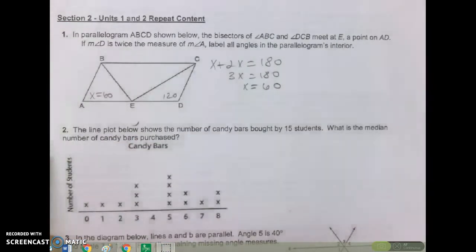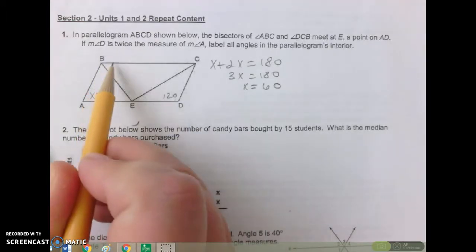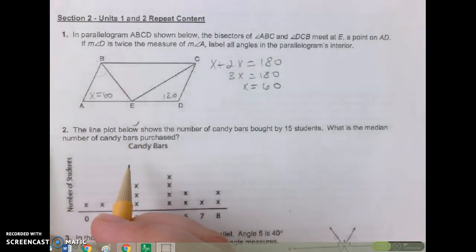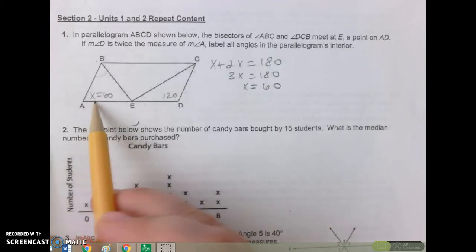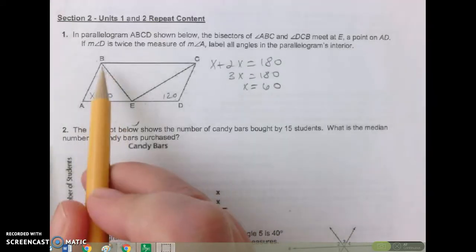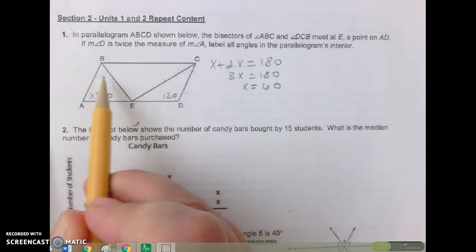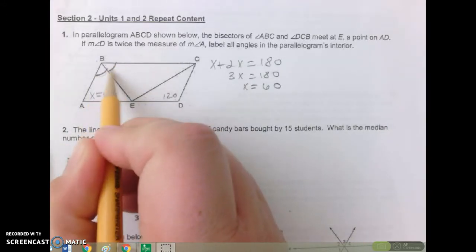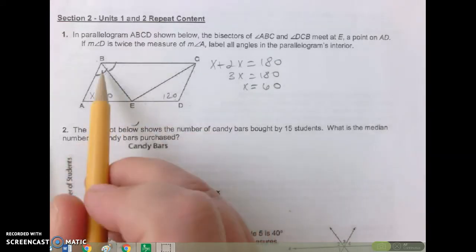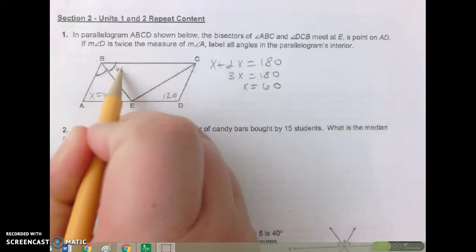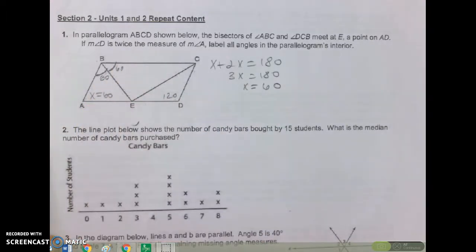I also know in a parallelogram that opposite angles are congruent. So if angle D is 120, angle B is also 120, the entire angle B here, ABC. And if A is 60, then the angle opposite would be 60 as well. They've told me that line BE is a bisector of ABC, which means that this angle must be congruent to this angle. And that means the entire angle of 120 must be cut exactly in half. So this angle has to be 60 and this angle would be 60 as well.